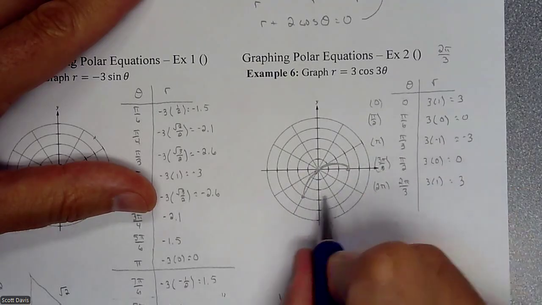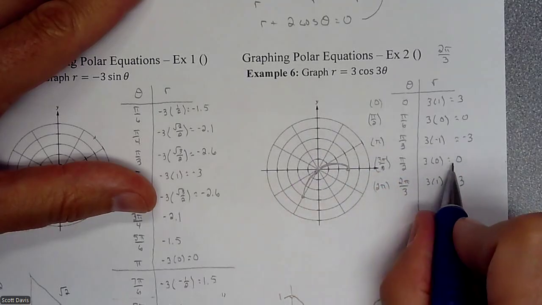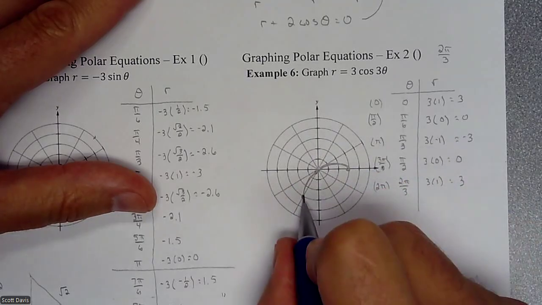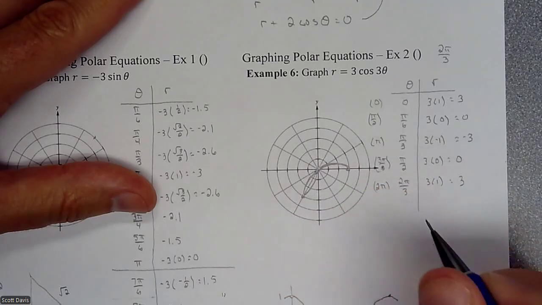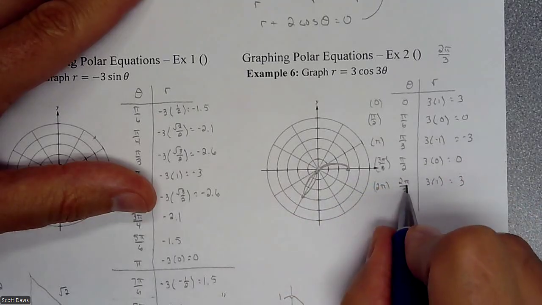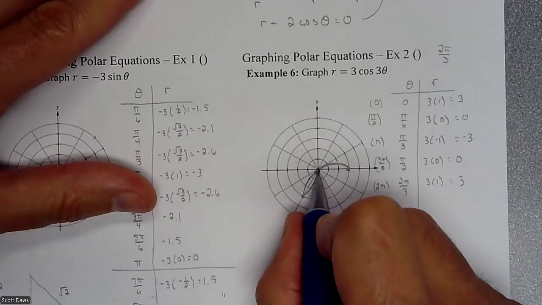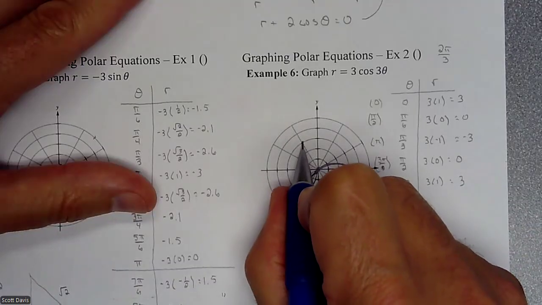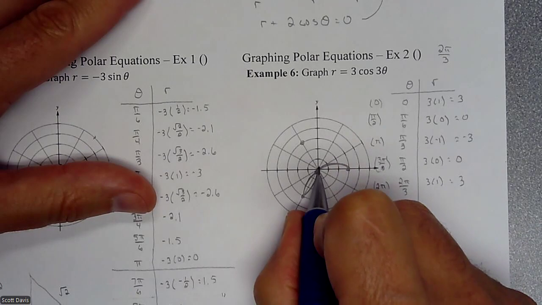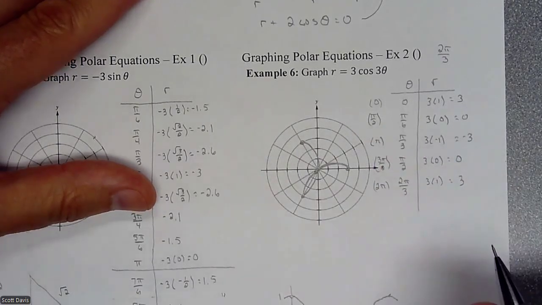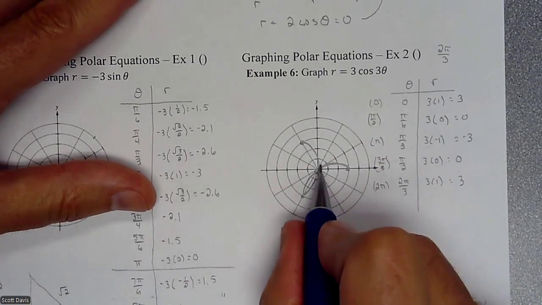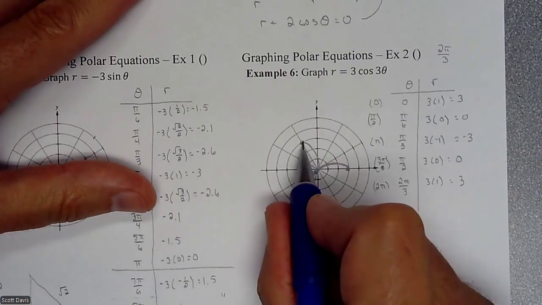And then at pi over 2, which is 90, we should be back at a distance of 0. So it gets pulled back in. And then at 2 pi over 3, which would be right here, we're back at a distance of 3, not reflected or anything like that. So then that distance looks like that. So far we've gone kind of like this.